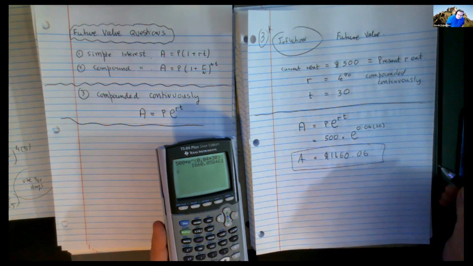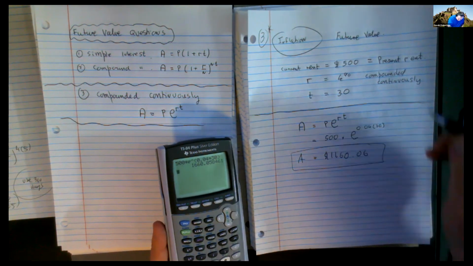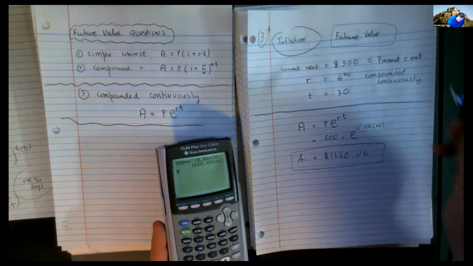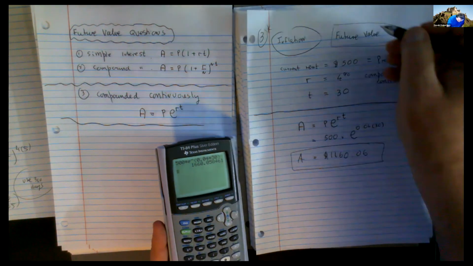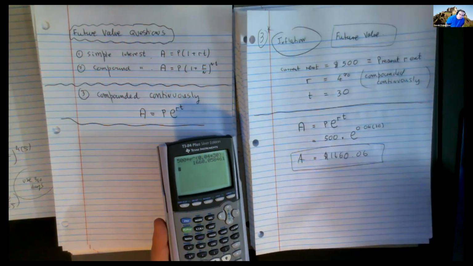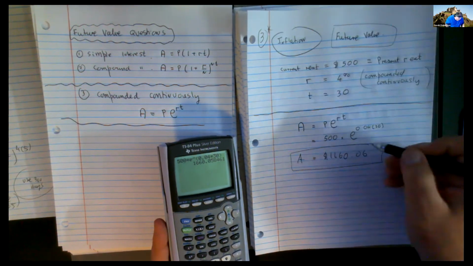That is essentially an inflation question. So if ever you see an inflation question, it's a future value question. And it's typically going to be compounded continuously, but sometimes it might be compounded monthly, but more likely than not, it's going to be this fella.